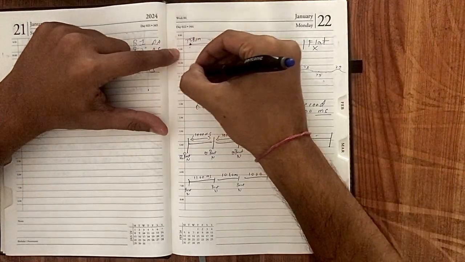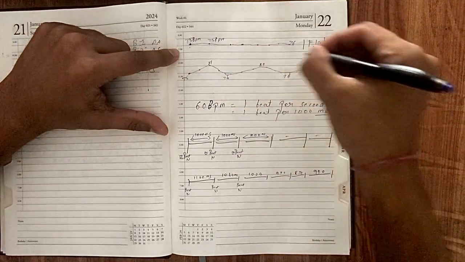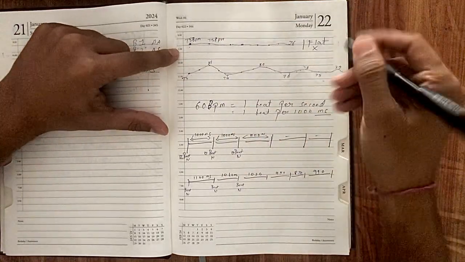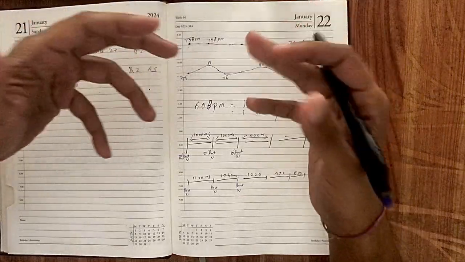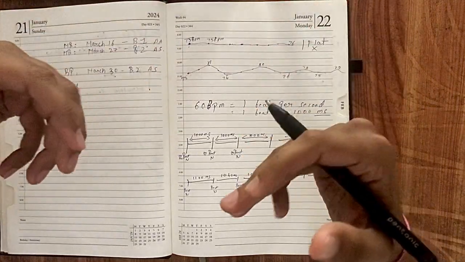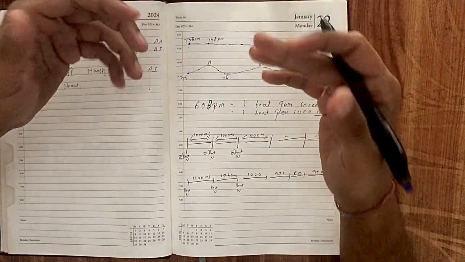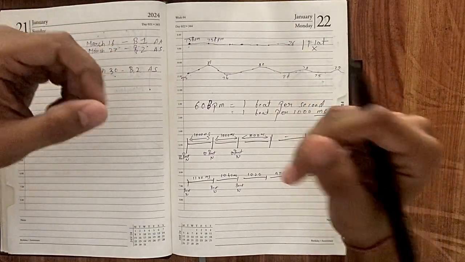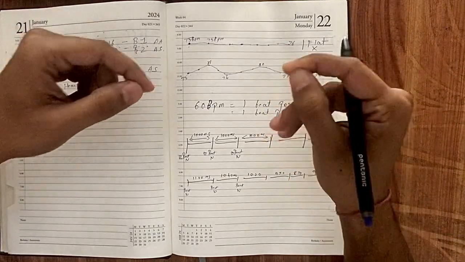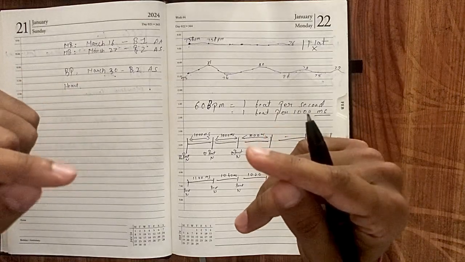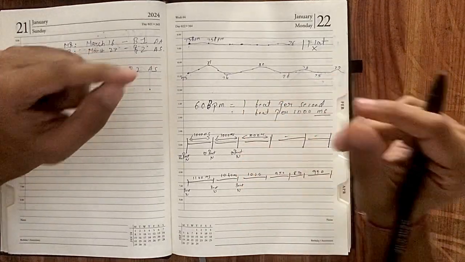You'll find some sort of a wave pattern in it, some sort of variability in it. In fact, the greater the variability that you have, in general, the more healthy your system is, right? So let's just try to break it down a little bit. What does 60 bpm mean?